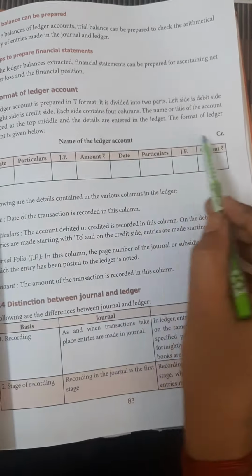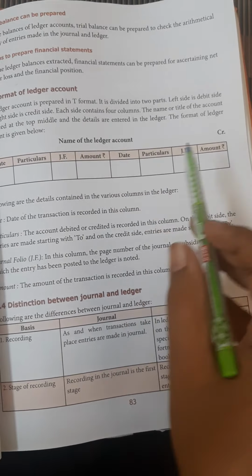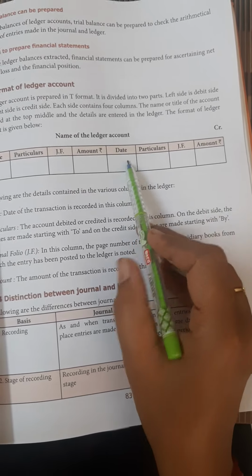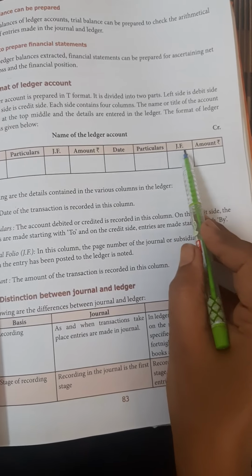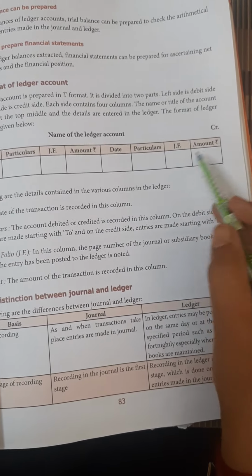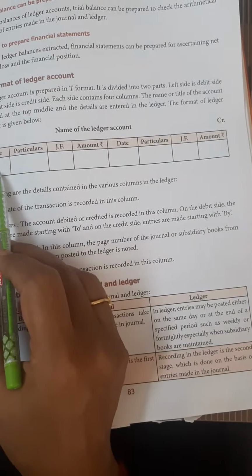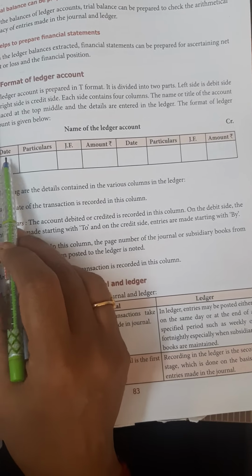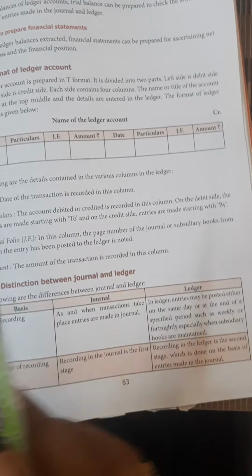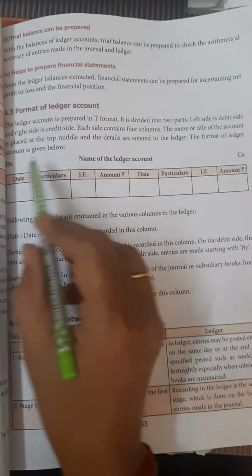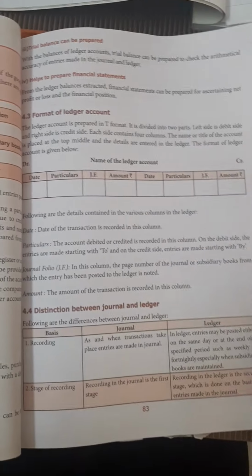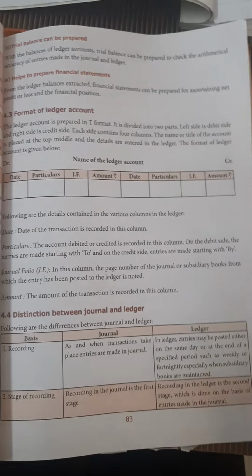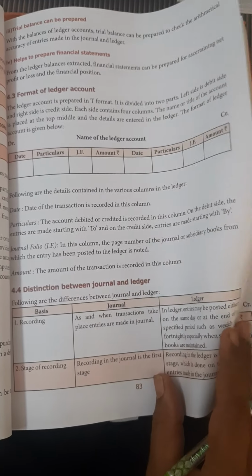So you'll divide it into a T shape, and on this side you have four columns: date, particulars, ledger folio, which might be a small column, that is enough, and amount in rupees. In the same way on the other side: date, particulars, ledger folio, amount. This is the format of the ledger which you will open and keep. Simultaneously we will open and post.